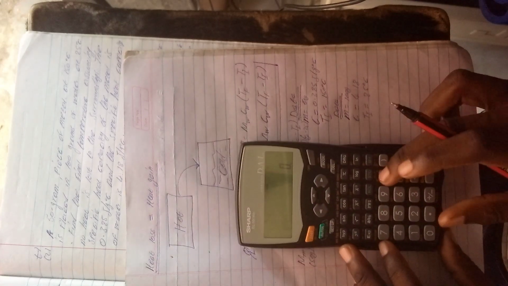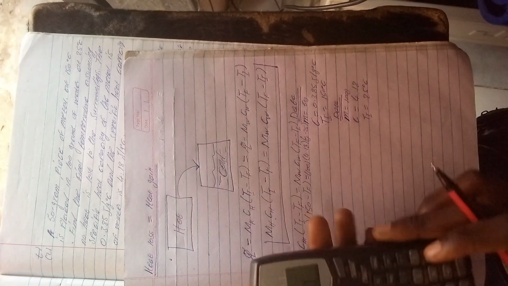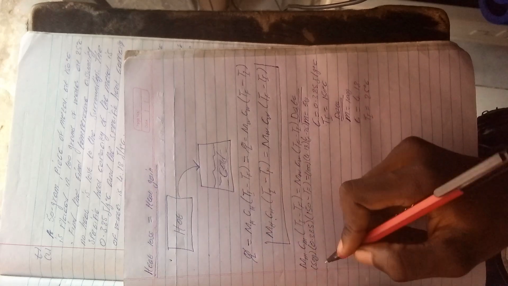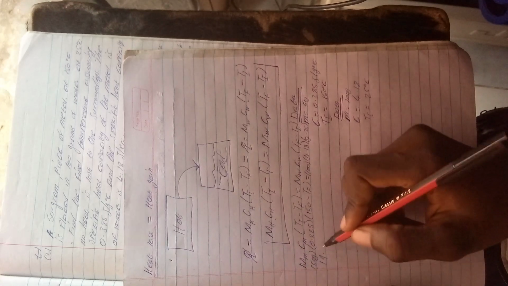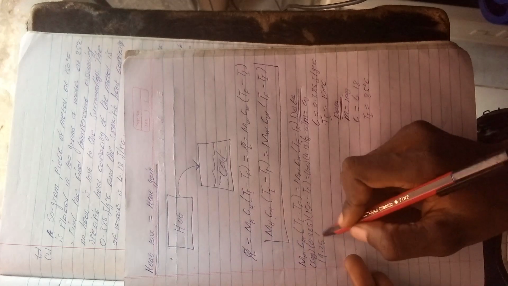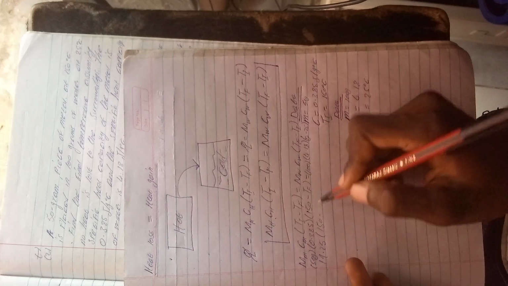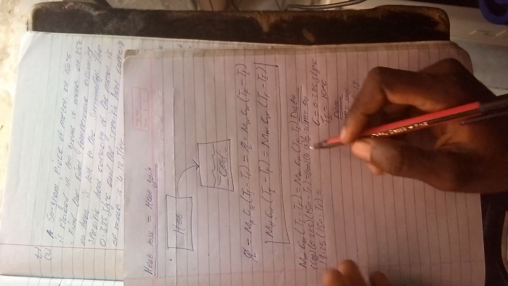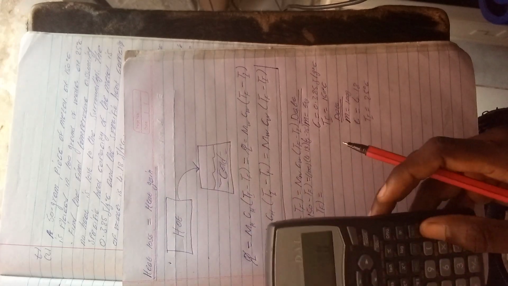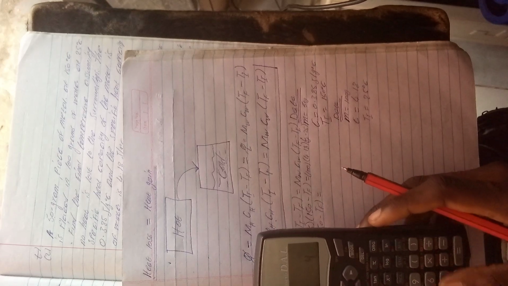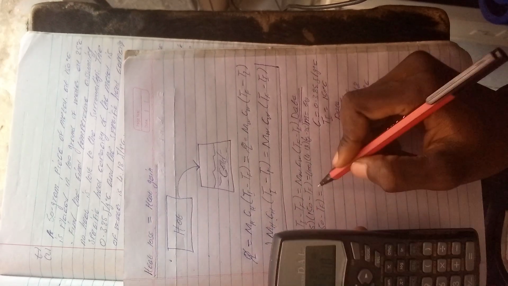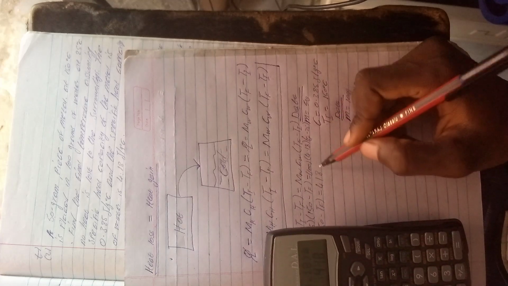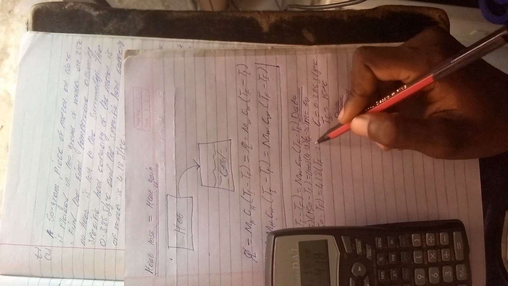So 50 times 0.385 gives us 19.25, times the bracket 150 minus final temperature, is equal to 100 times 4.18, which gives us 418, times the bracket final temperature minus initial temperature, just like that. Then what do you do next?